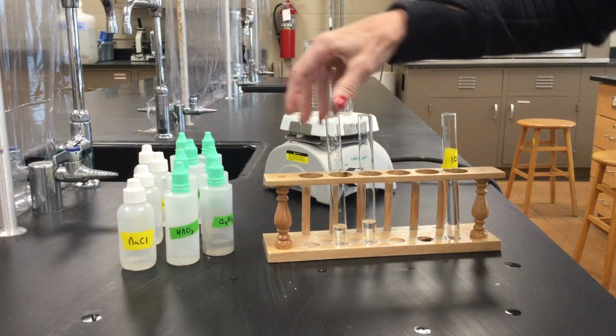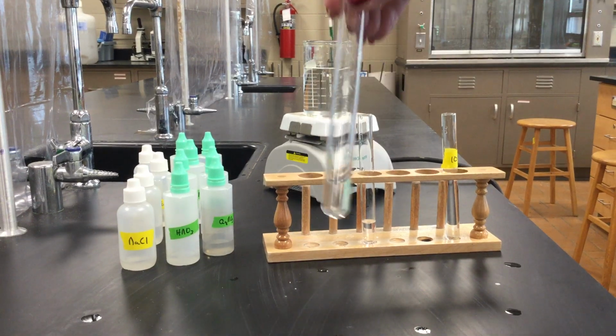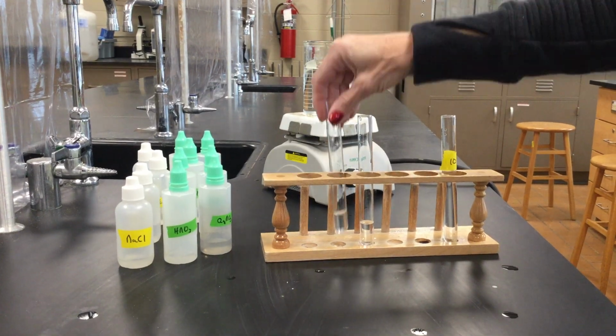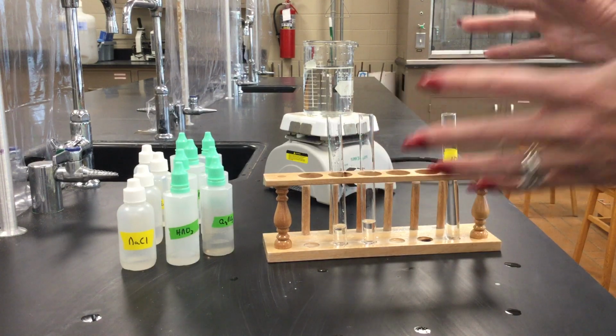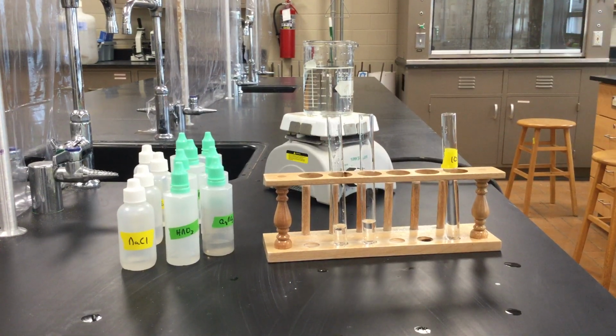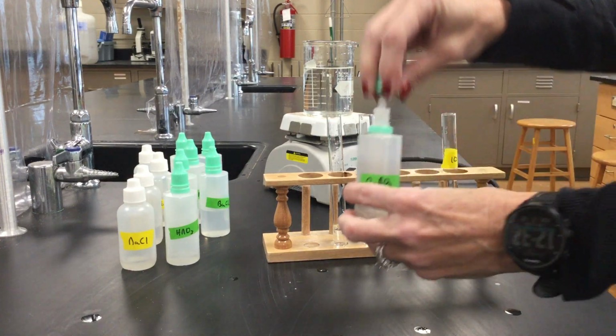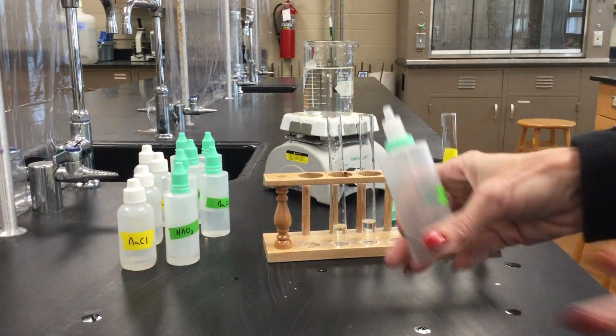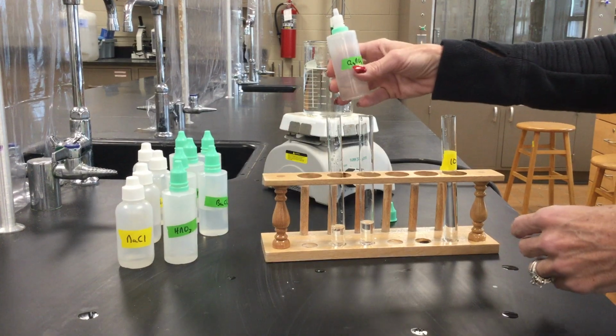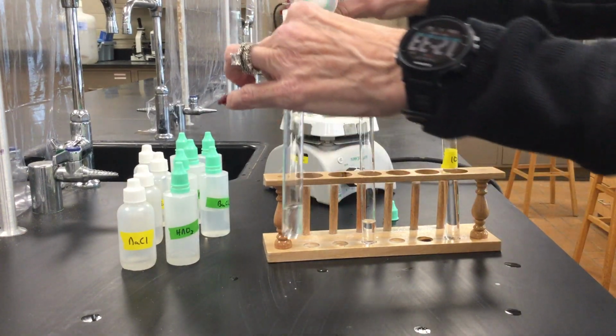It's probably hard to see on the video, but you could see the two mixing. Didn't really do anything, but make sure you're recording in your data tables what chemicals we're adding and what happens to them. And then the third chemical that we're going to add to both test tubes is silver nitrate.